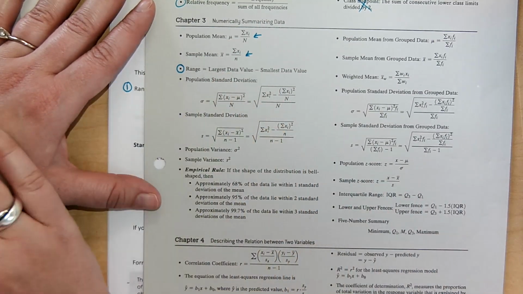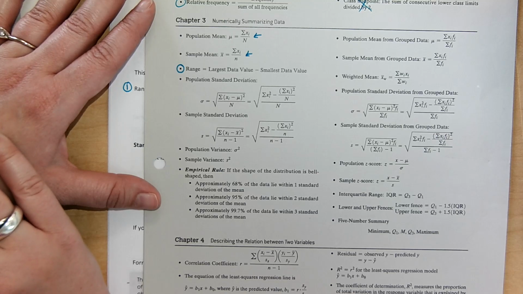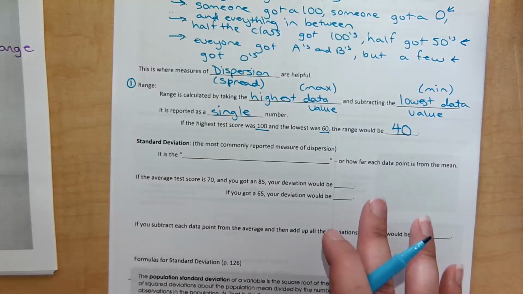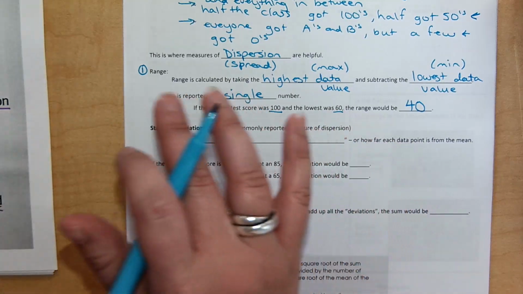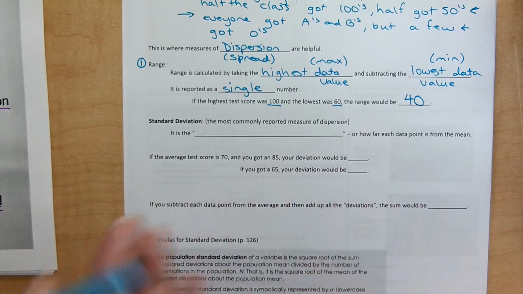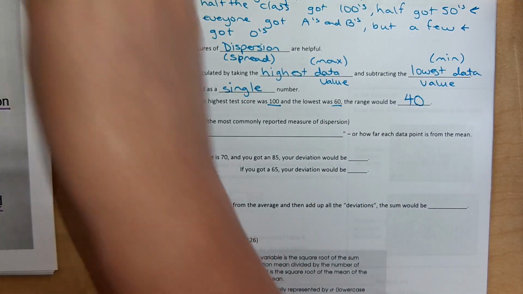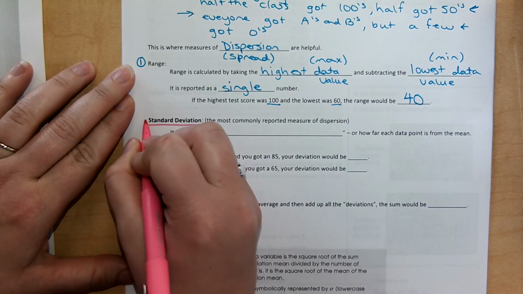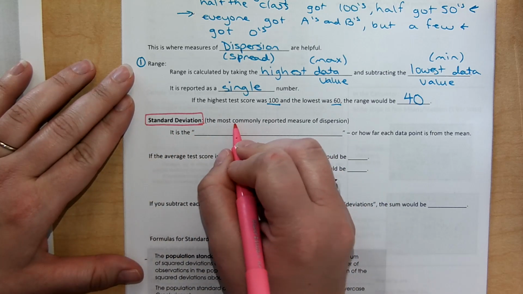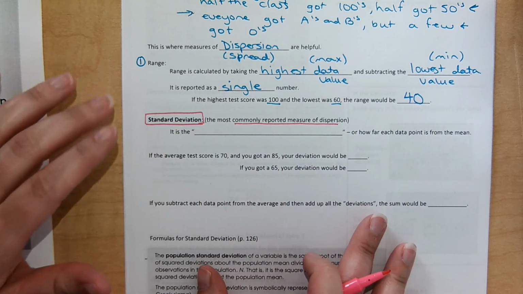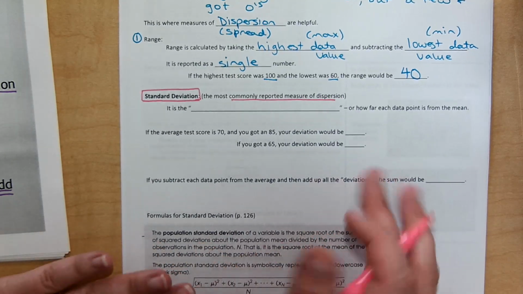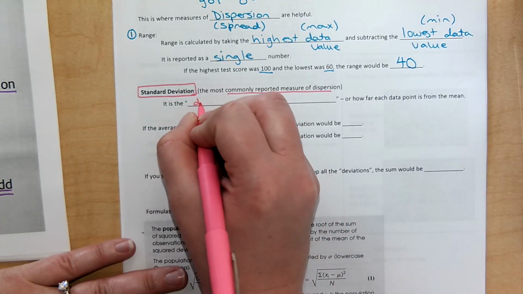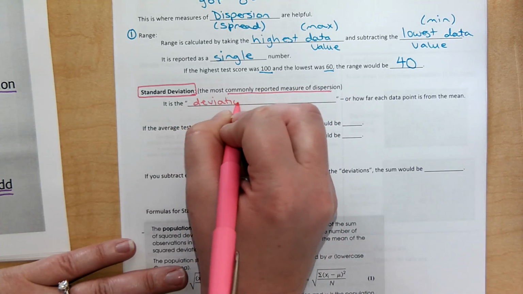There's a lot of good information on your formula sheet that you can use during the exams to help you remember some of this material. Alright, so that's range, pretty easy. Max minus min. The one we're going to talk about the most often that's going to stick with us throughout the course is standard deviation. We're going to hear this word over and over again, so it's the most commonly reported measure of dispersion. So standard deviation is kind of confusing. I'm going to explain it as best I can, but really you just need to know how to calculate it.